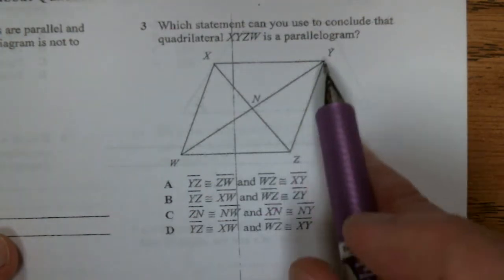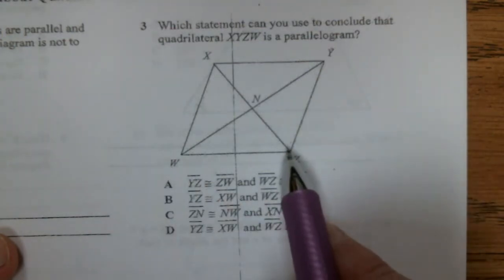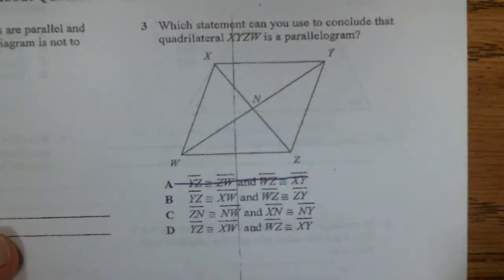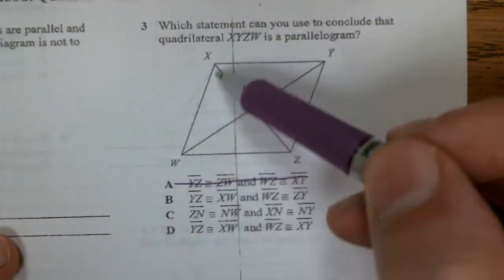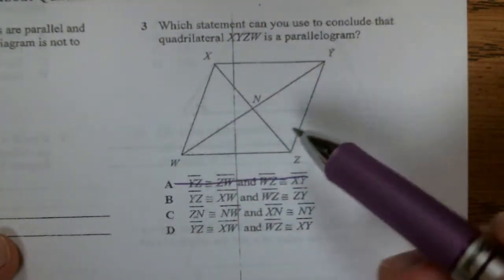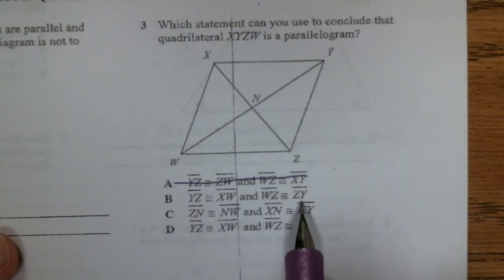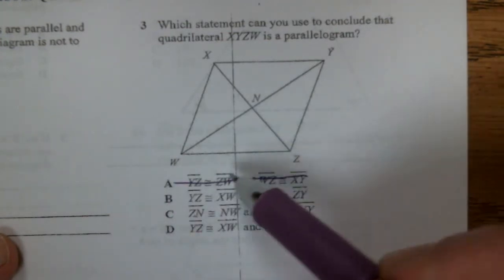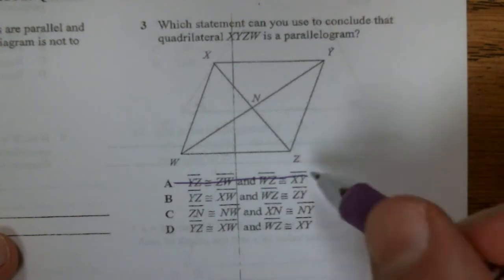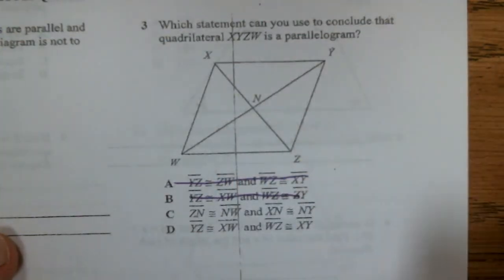That's true of a kite, that consecutive sides are the same length, but not a parallelogram. So I'm going to scratch that one out. All right, B says YZ. Okay, so the right-hand side is congruent to XW, the left-hand side. Okay, that's good. Opposite sides are congruent. That's true. WZ, so the bottom is congruent to ZY. Once again, I got the bottom congruent to the left. That doesn't help me. Okay, that's not a property of a parallelogram.